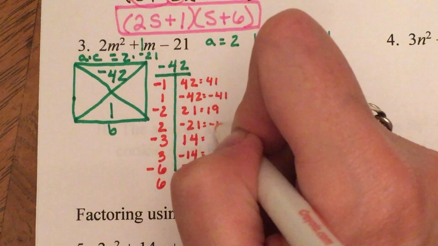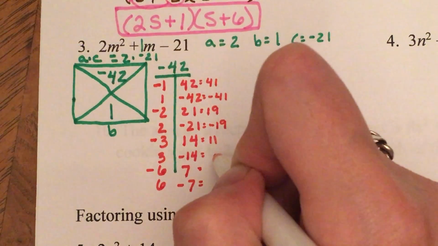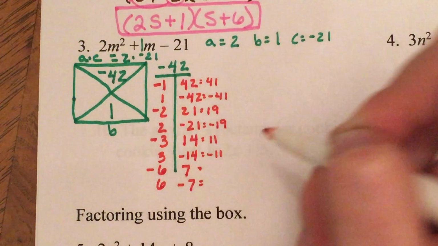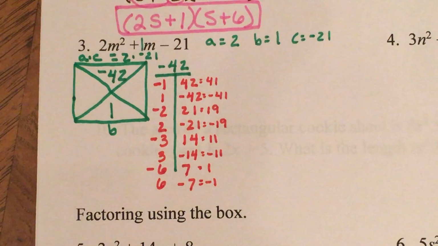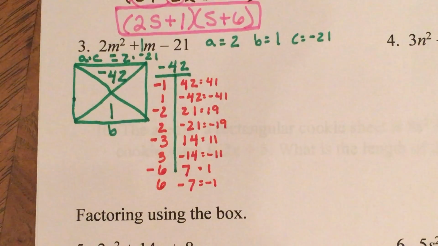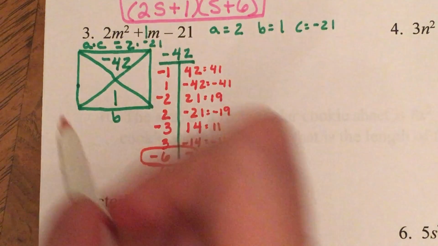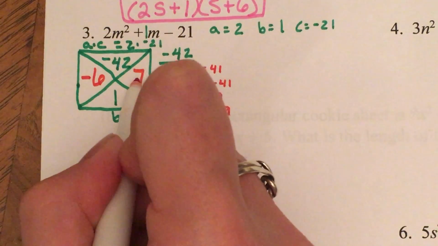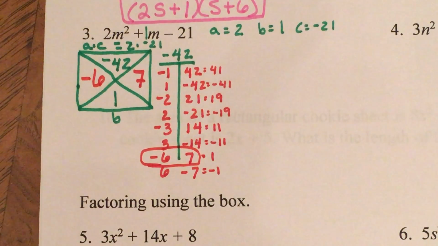How about 19 and negative 19? 11, negative 11? 1 and negative 1. Which pair is your winner? Negative 6, positive 7. That's great. I hope that's what you got.